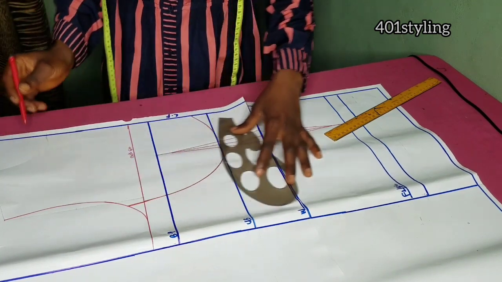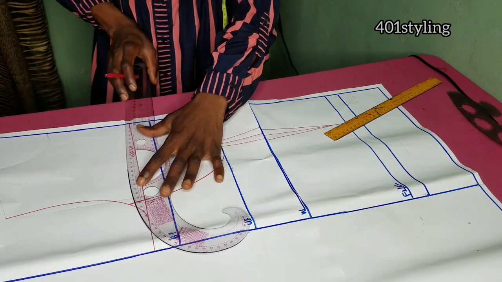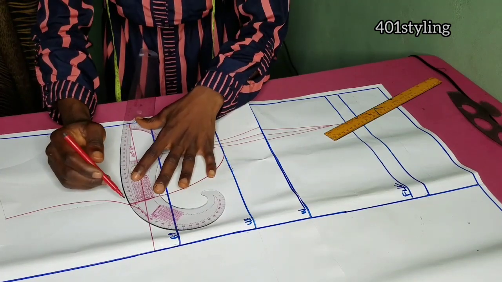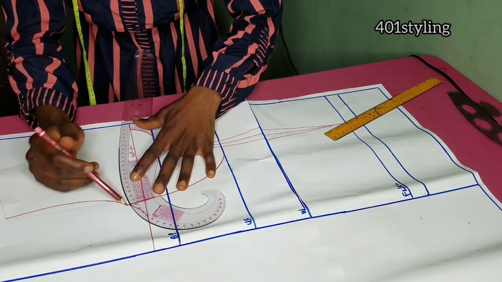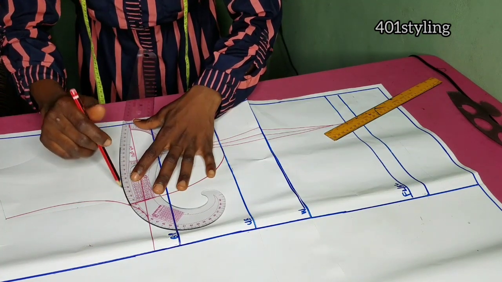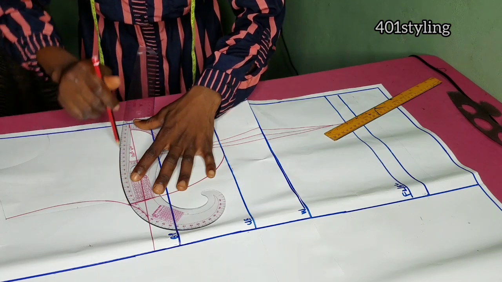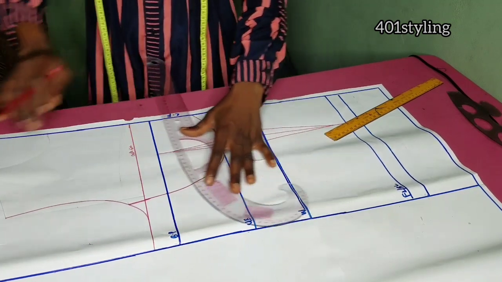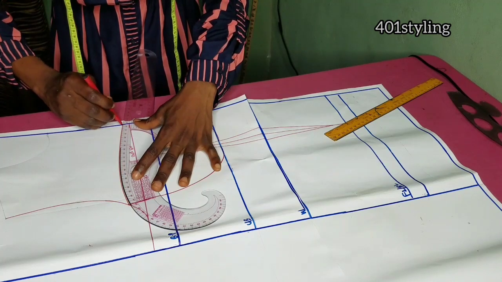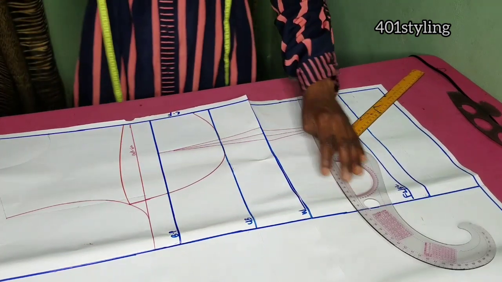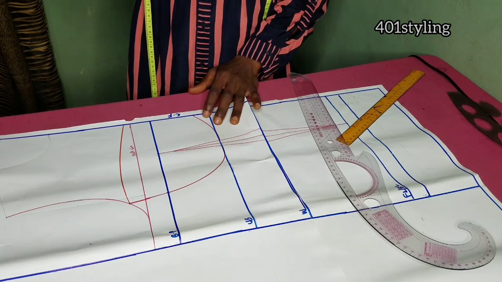Okay, but I'll do the 2 so that you would see the difference. I'll connect to the chest line first, then I'll connect to the 0.5 so that we will see the difference and it will be clear what I meant by, it is your choice. You can just do it the way you like. So this is the first one. This is the one I'll be using.